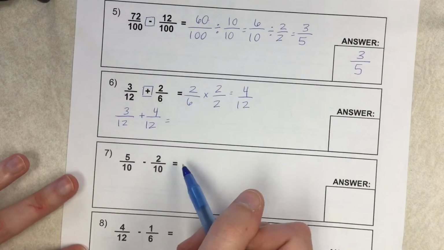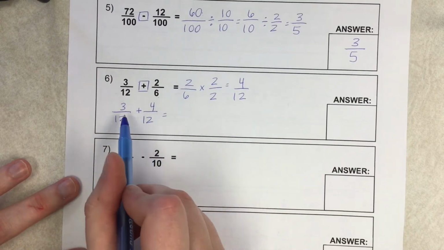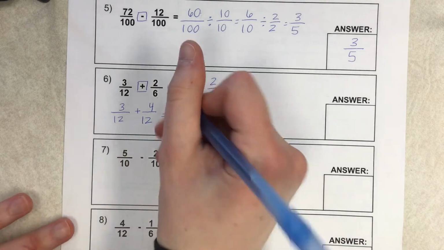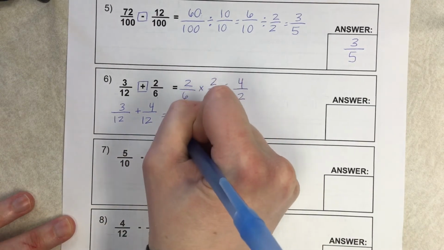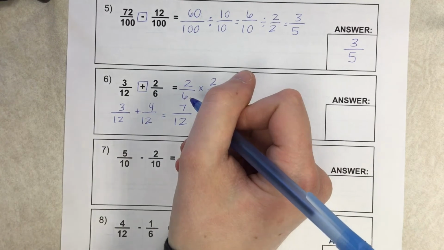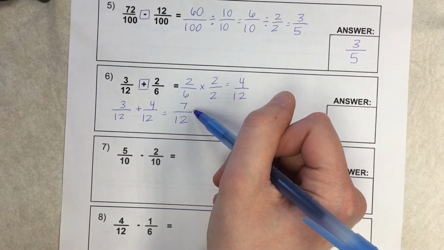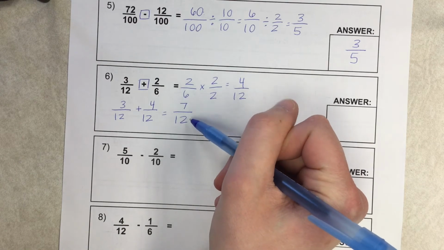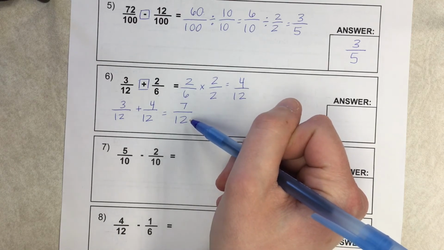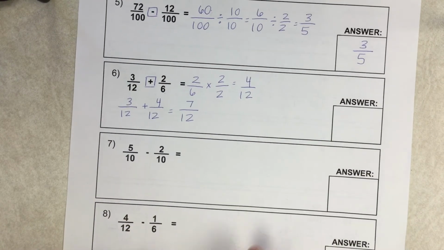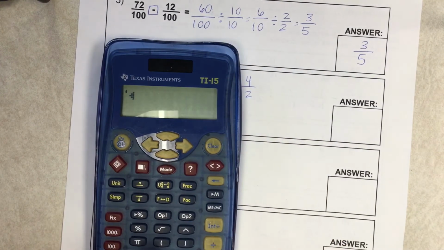Now my denominators are the same, so I can just add my numerators. 3 plus 4 equals 7/12. All right, to simplify, I can't think of 2 times nothing that is going to get me to 7. I don't know if I can simplify this one or not. I think it might be simplified already, but let's check in our calculator.